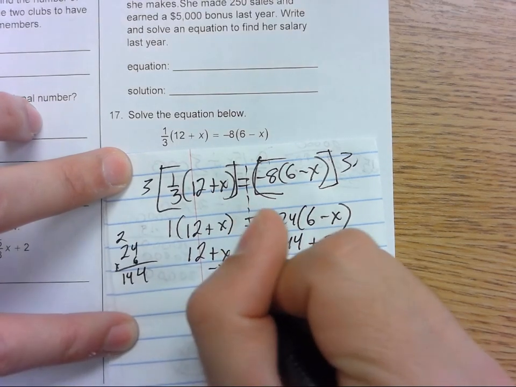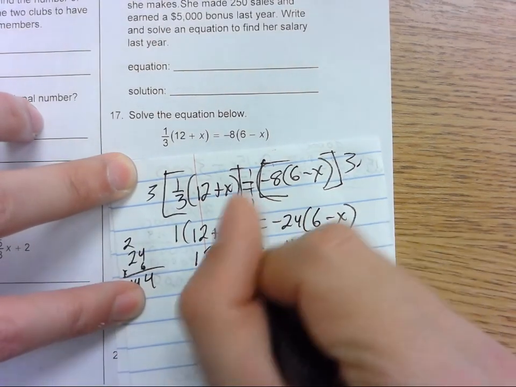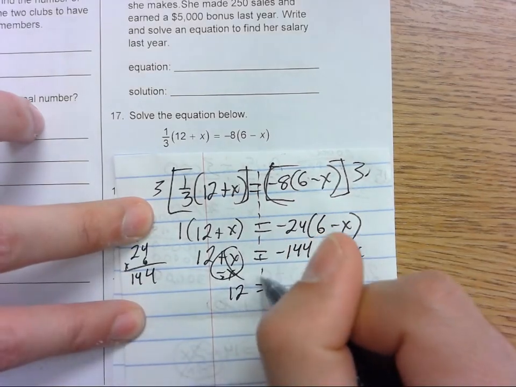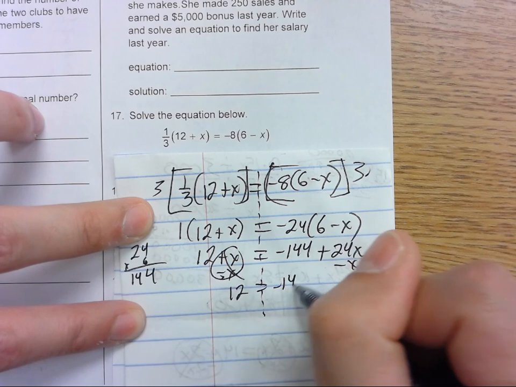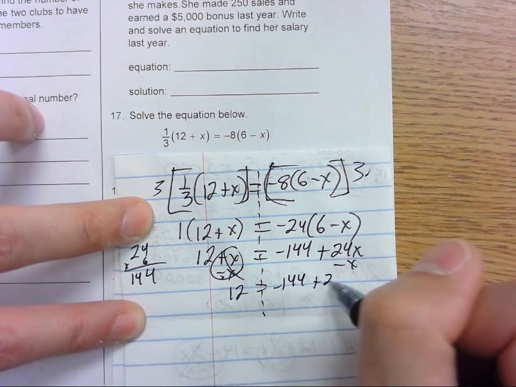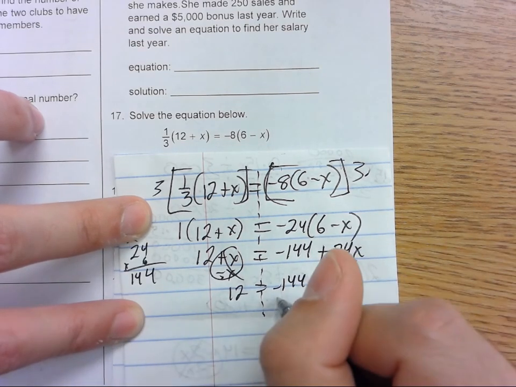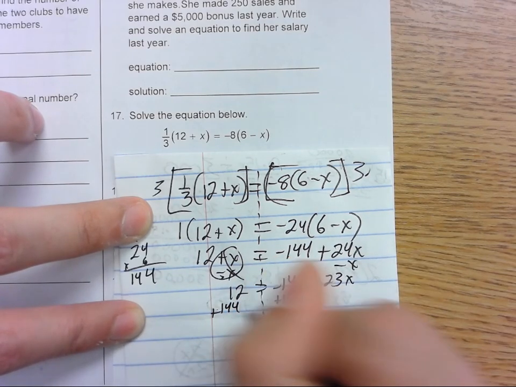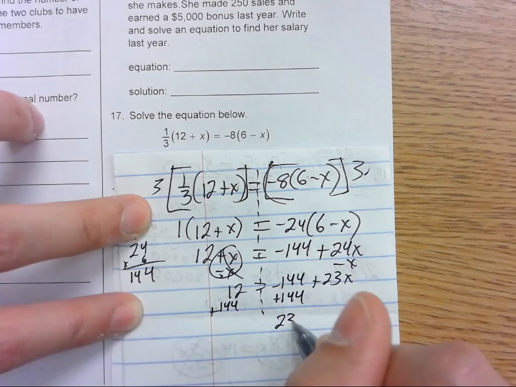Subtract x from both sides. Those create a zero pair. 12 equals negative 144 plus 23x. Add 144 to both sides.